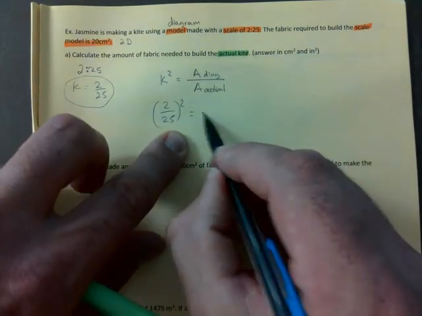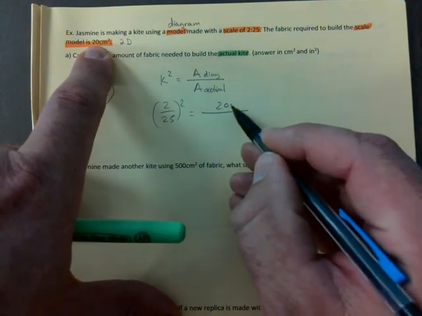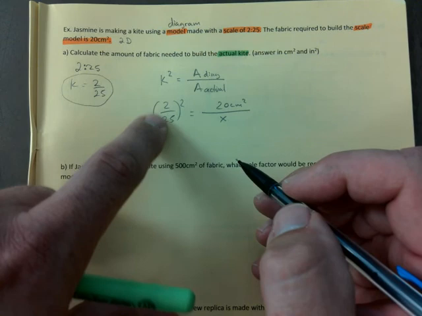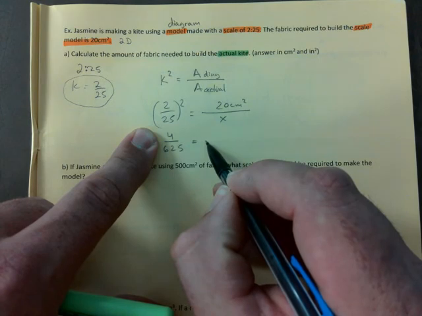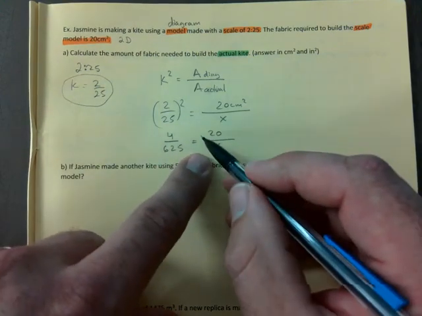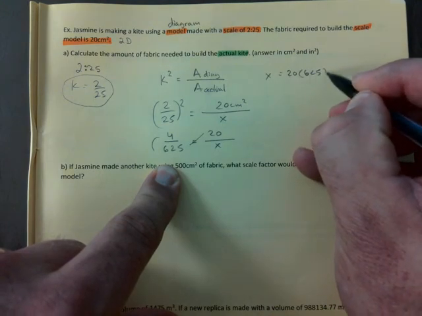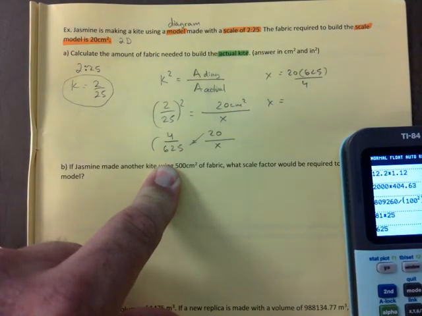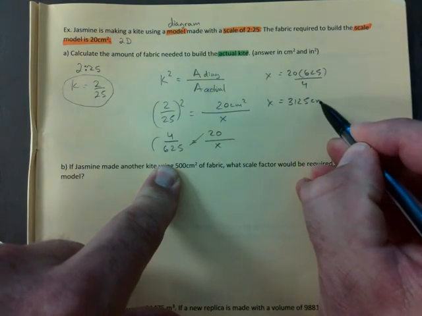Square that. The area of diagram is already there. That's 20 centimeters squared. And so this is my unknown here. I'm going to square both of them, so I get 4 over, is it 625? Yes? Okay, because I don't even have my key here, so I'm just going with it. So there we go. X is 20 times 625 divided by 4. Is it 3,125? Yeah, perfect. And I'm in centimeters squared.